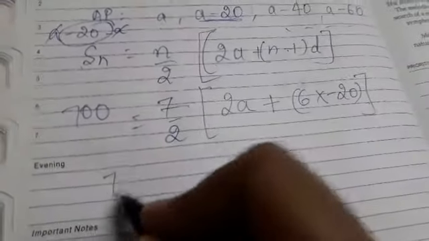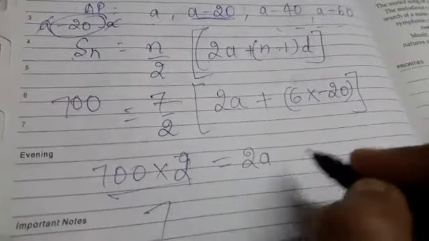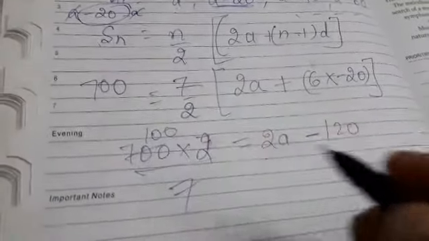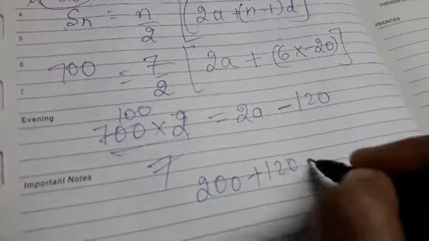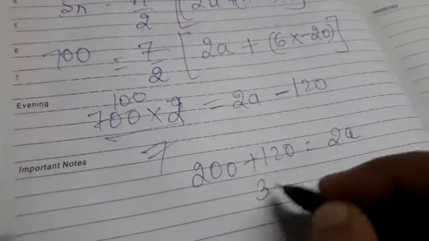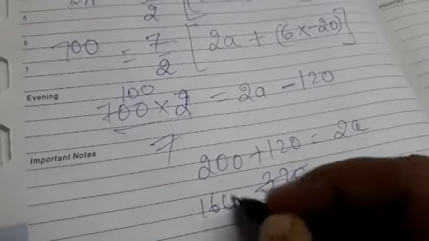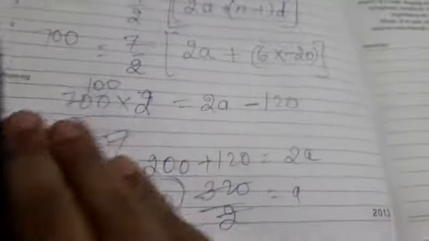Now here I get 700 into 2 by 7, and that will give you 2A minus 120. 7 with 100. So you will get 200 here plus 120, which will give you 2A. 320 by 2 will be A. So the answer for A is 160.